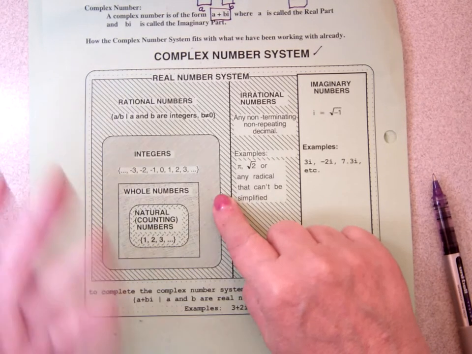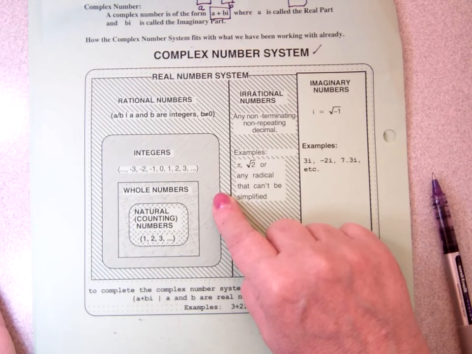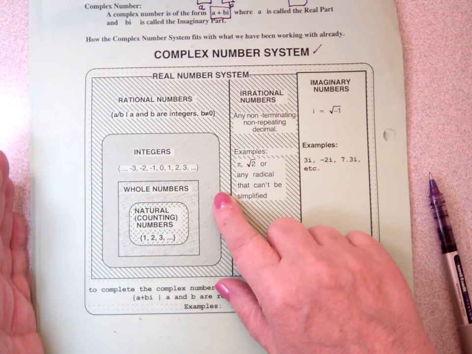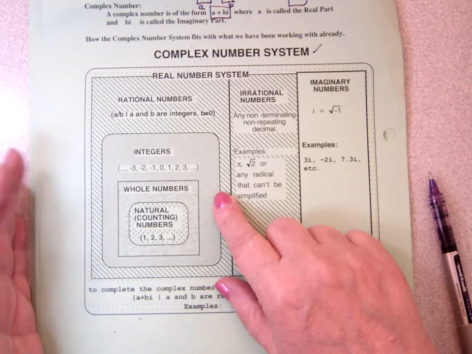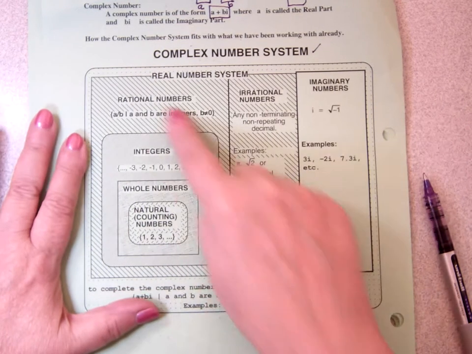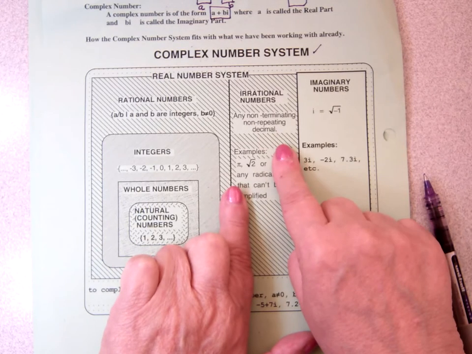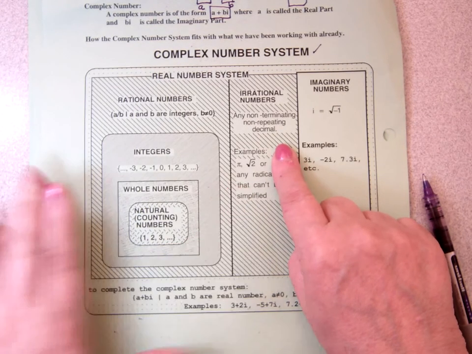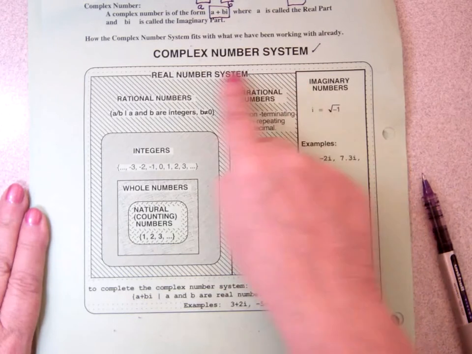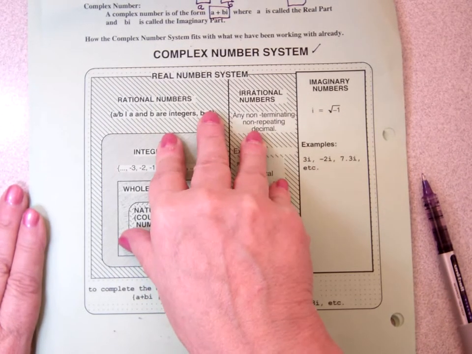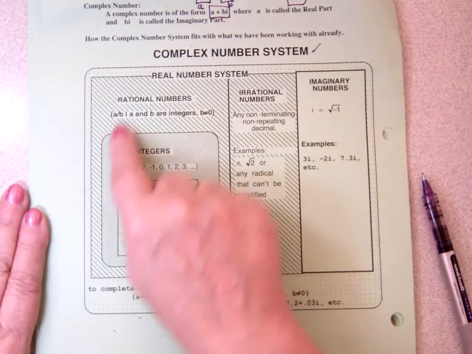Like a terminating decimal would be 1.5. A repeating decimal would be like 1/3, which is 0.33333333. Those are the rational numbers. The irrational numbers are non-terminating, non-repeating decimals. So that added this group. So the real number system, which is what we've been working with until now, is just this whole group right here.